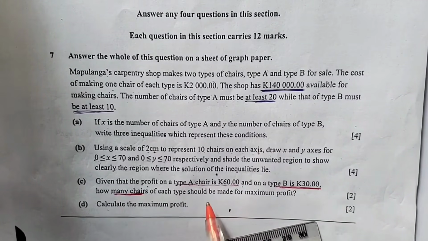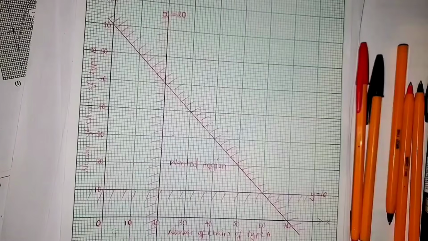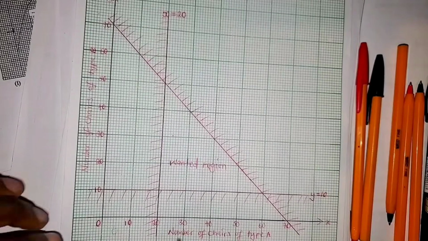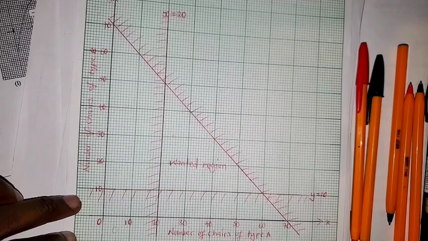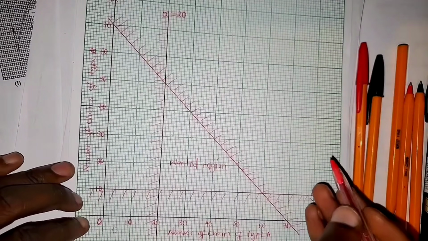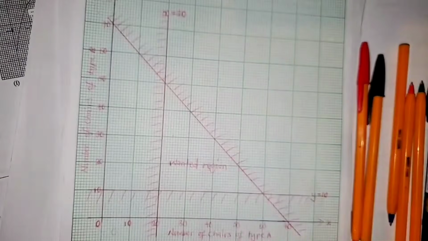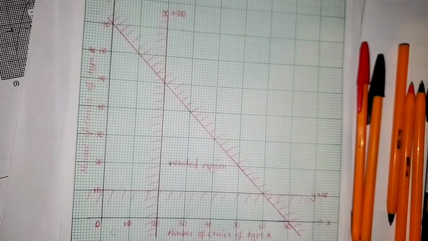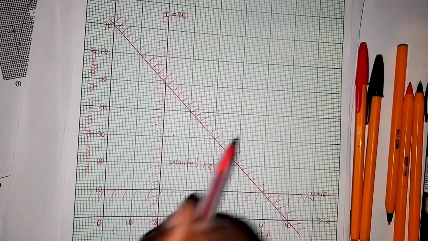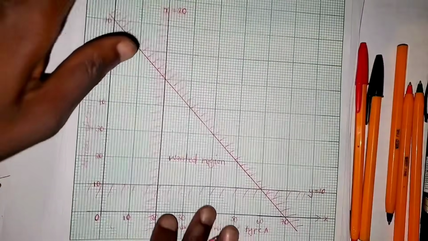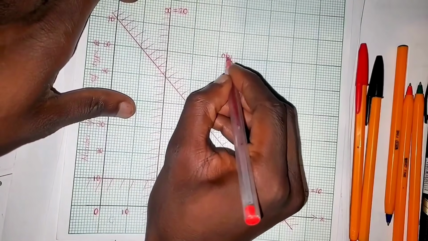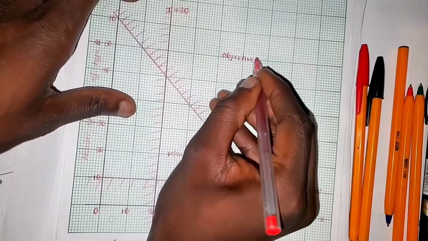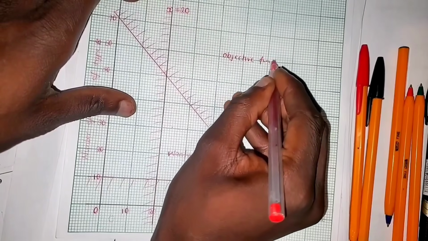This is very simple. This is C and D. So we are using the same graph. So we are going to come up with what we call the objective function. Okay, an objective function. So let me write like this. So here we're going to have an objective function.